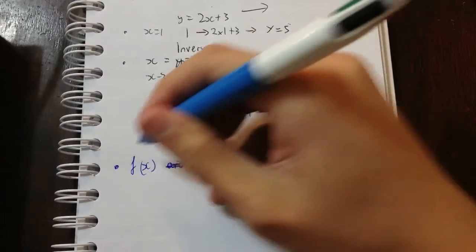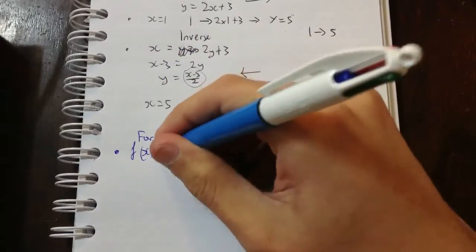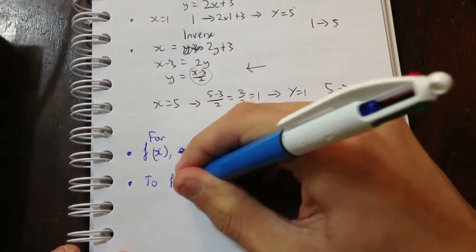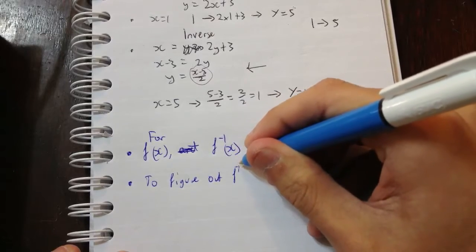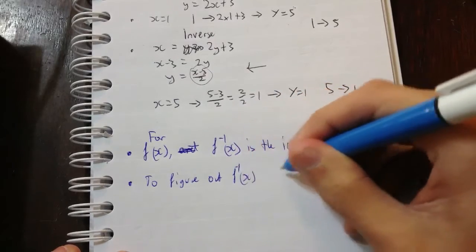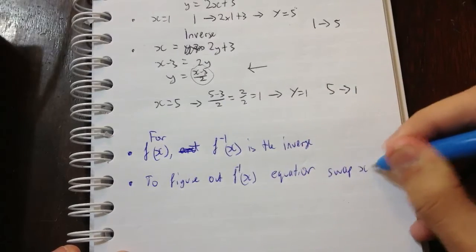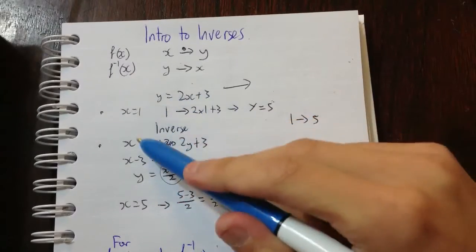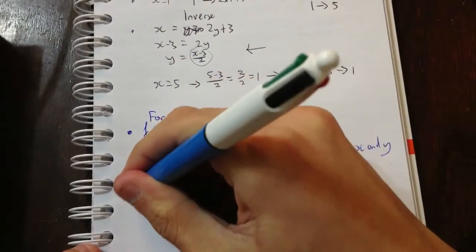Number 2, to figure out the inverse of an equation, swap x and y. Like we did up here, I swapped x and y from y equals 2x plus 3 to x equals 2y plus 3, and then I rearranged it, and that's how you get the inverse.